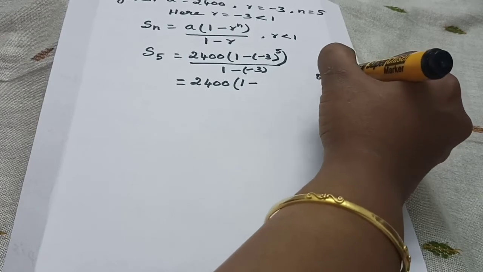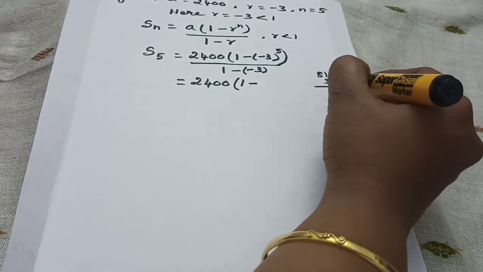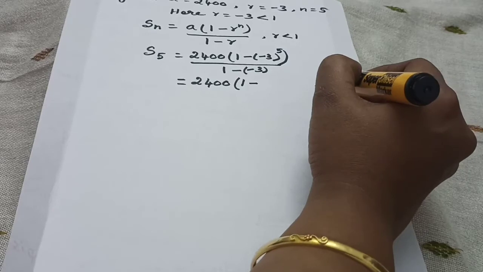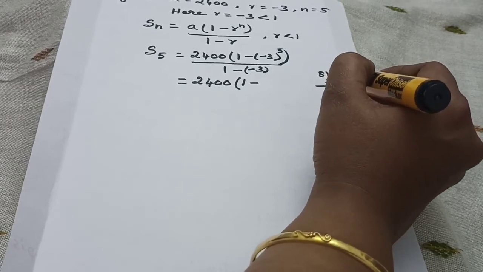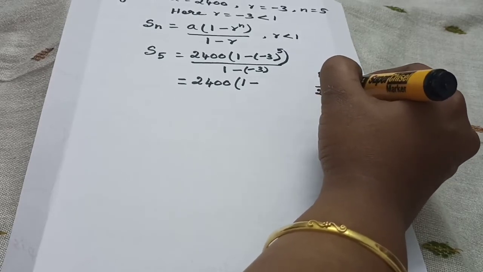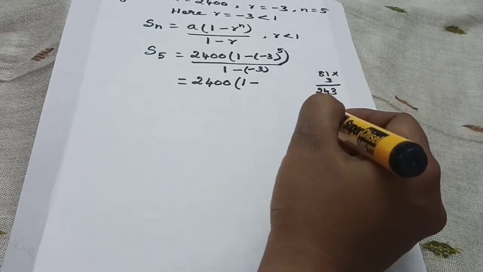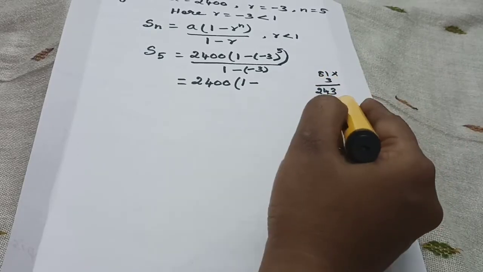81 into 3. 1 3 is 3. 8 3s are 24. Okay, am I correct? Multiplication.